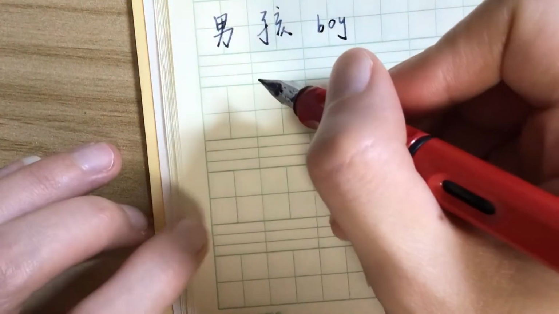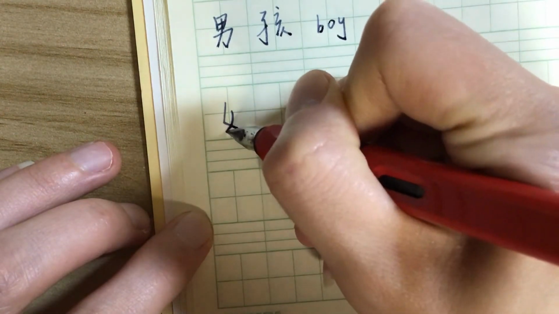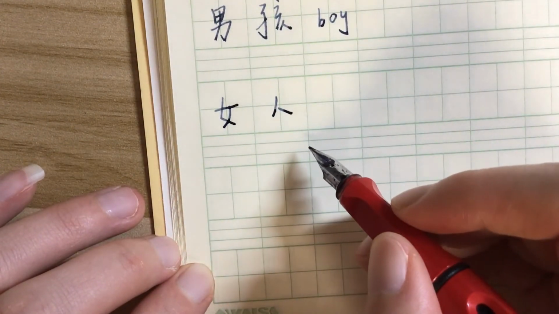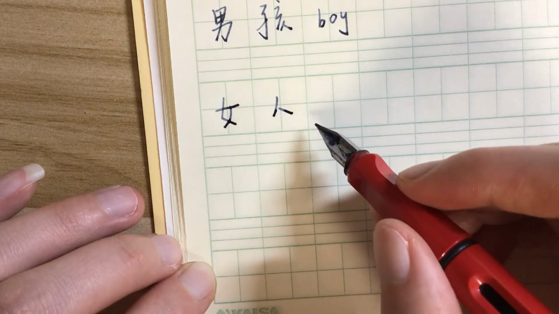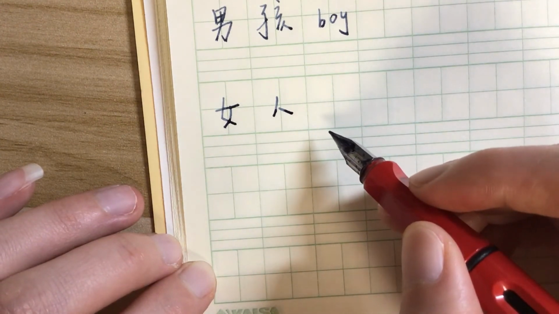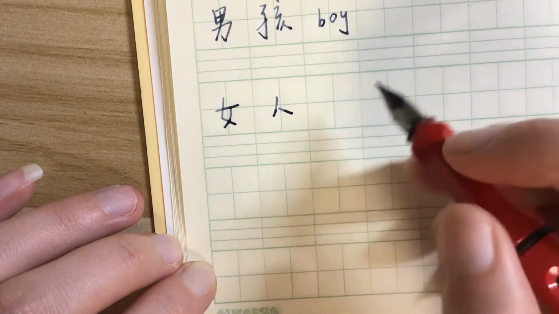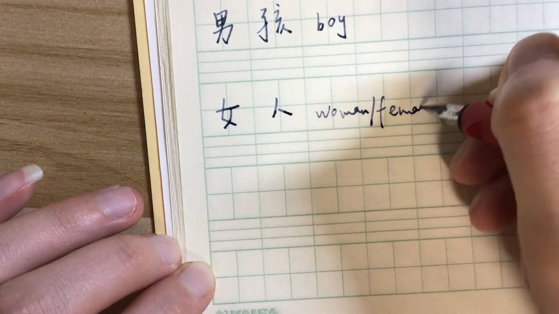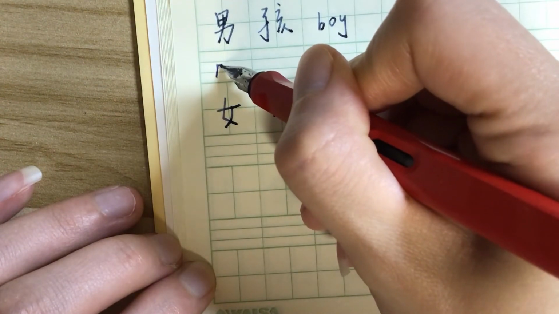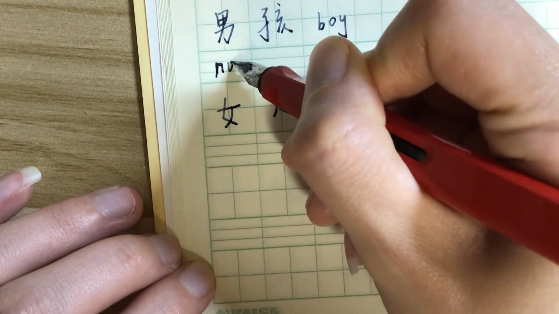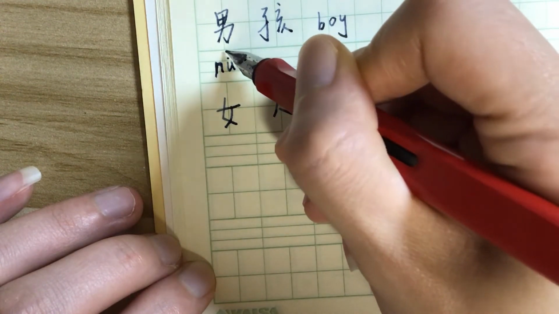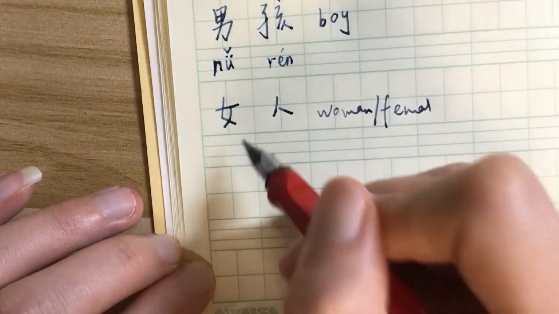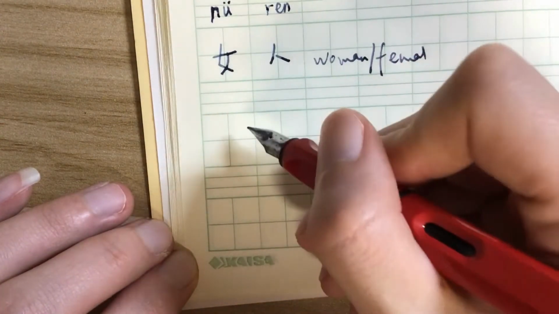Next one, 女人. What does this mean? Right, it means woman or female. It also refers to adult woman or female. Its pinyin is nǚrén. And next one, 女孩.